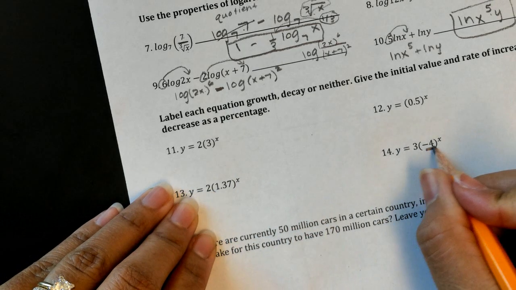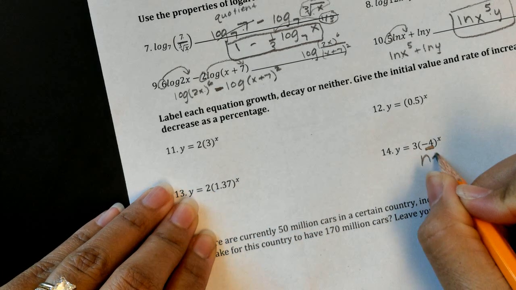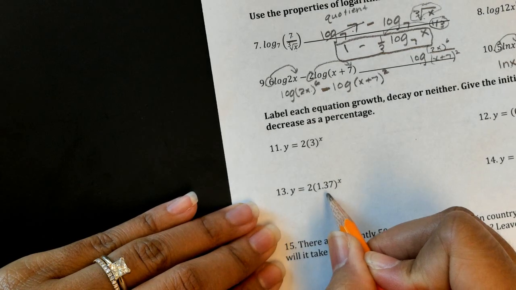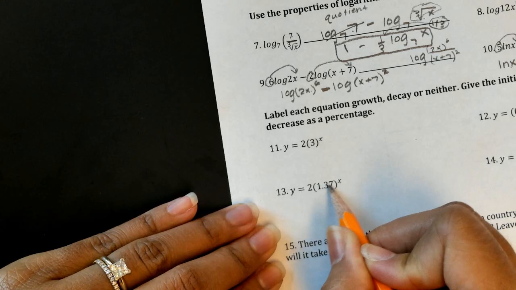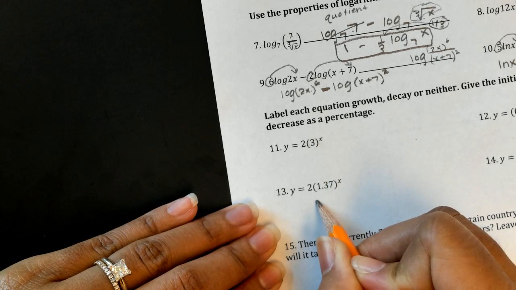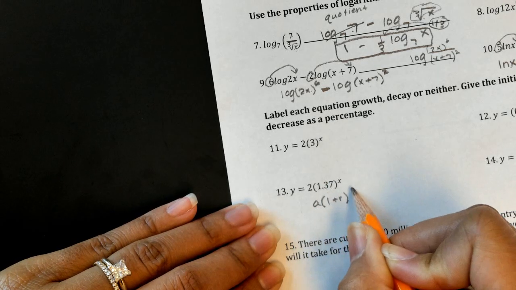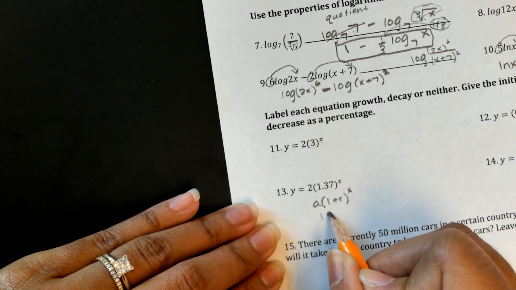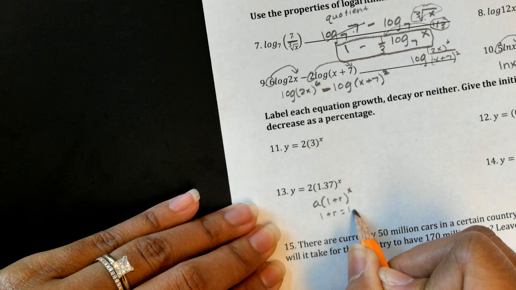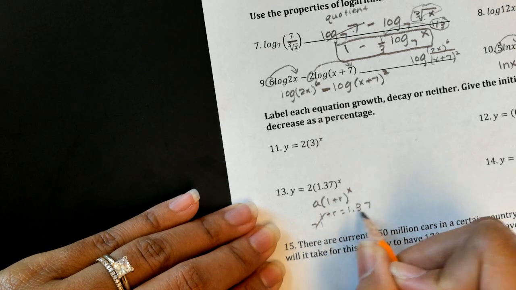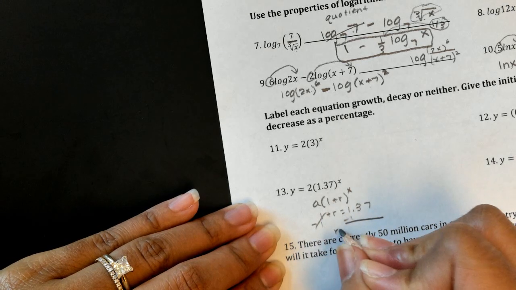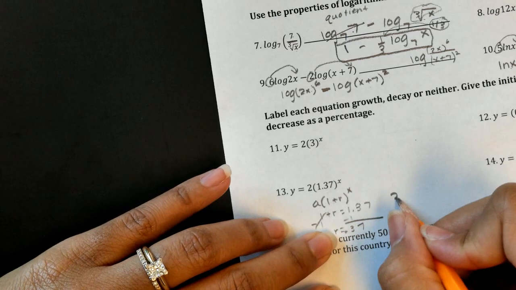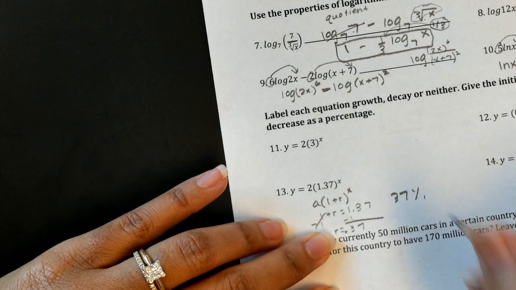This one is neither, okay? We never have a negative base. So you just write neither and keep it moving. Here, this is a growth because this base is bigger than 1. So I'm going to use this formula. The base is 1.37, so this is equal to 1.37. We're going to solve for R. So that means R is 0.37. If you change it to a percent, you'll get 37%. And this is growth.